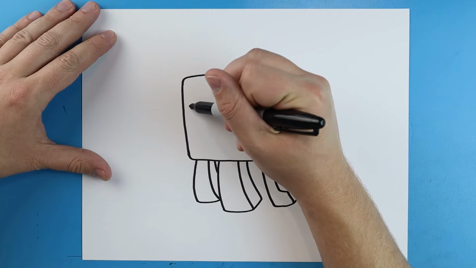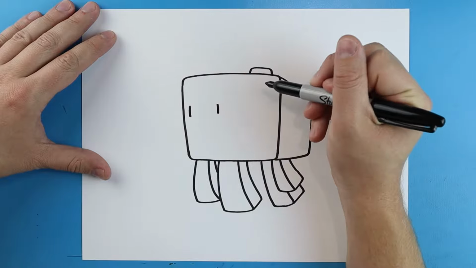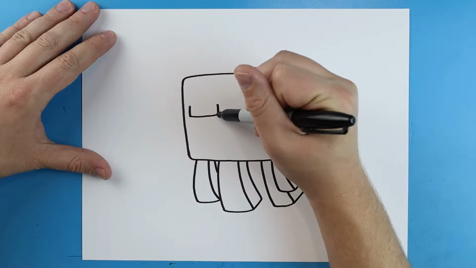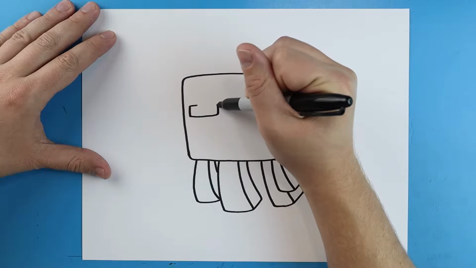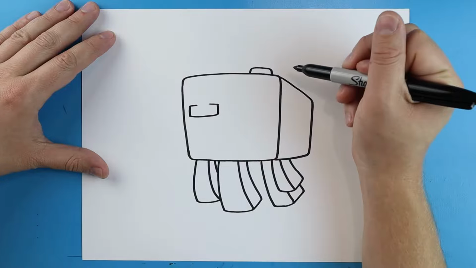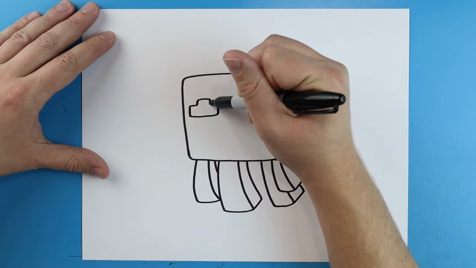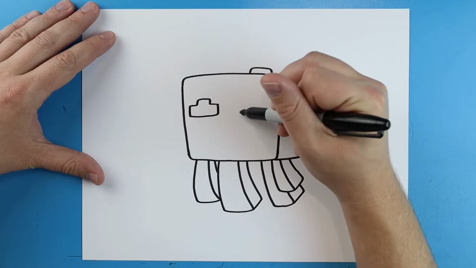So starting here, let's draw a line that comes down, and we'll make another one that comes down here. Draw a line across to connect it. And we'll make a line that comes in a little bit on each side. Then we'll draw a line that goes up, over, and down. Do the same thing here.